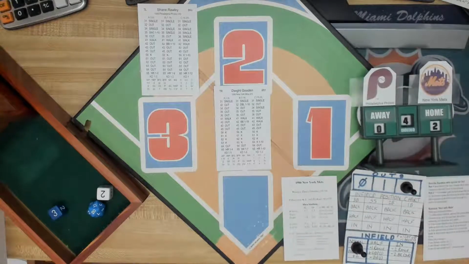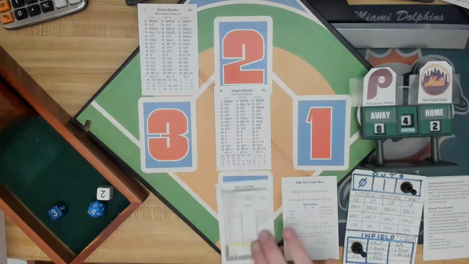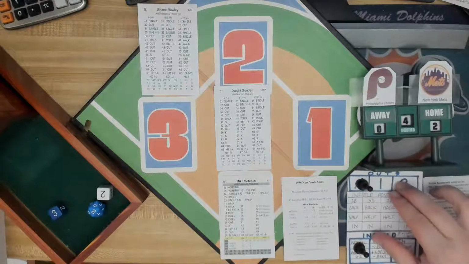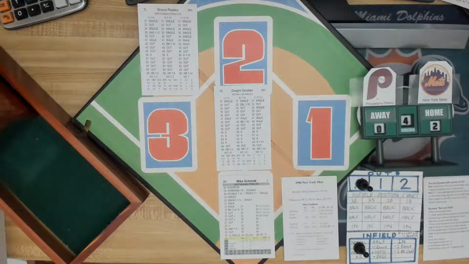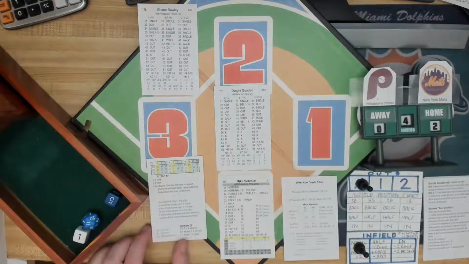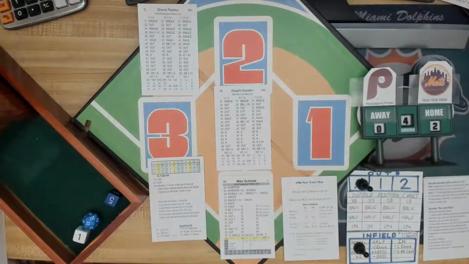Top of the 4th. Mike Schmidt will bat. He's 0 for 1. 51, and that's going to be a KD chart. That's 11. That is not a strikeout, so we go to the chart. And it's a possible error to the shortstop. The ball is hit to Santana. His error rating is a 5. That's an 11. Not a problem. Santana picks it up, throws to first, out number 1.